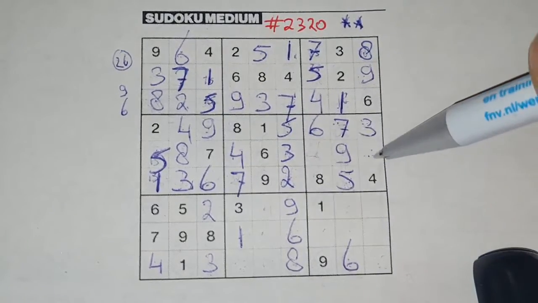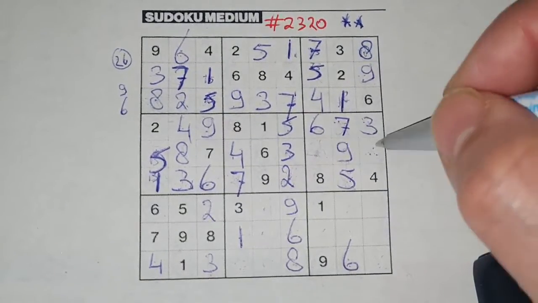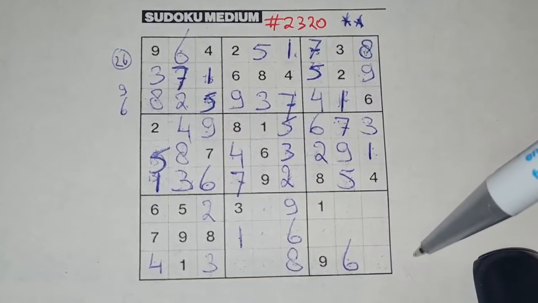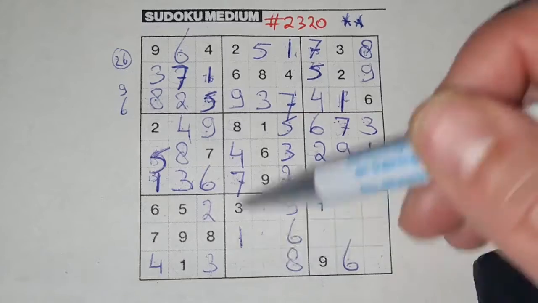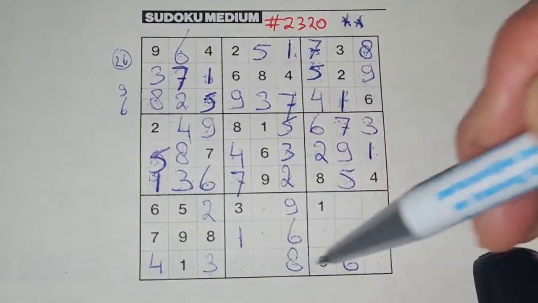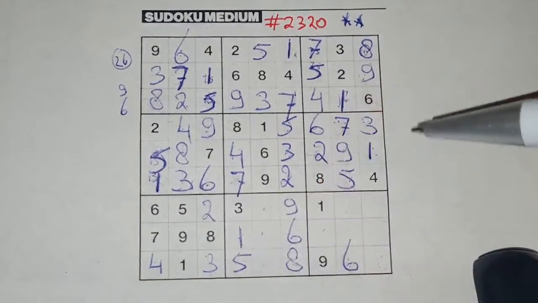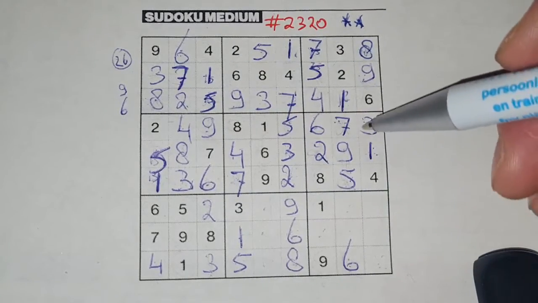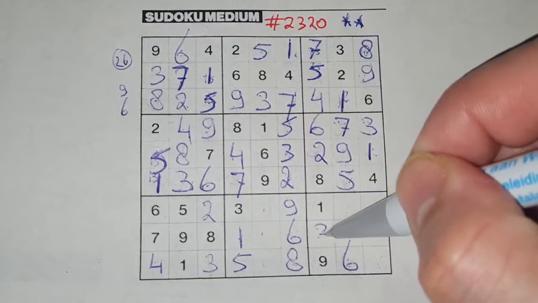The two numbers left in this big square are 2 and 1. We have a 1 here, no 1 there. 1 should be here, and a 2 goes there. Then, one number left in this column for the number 5. One number left in this column for the number 3.